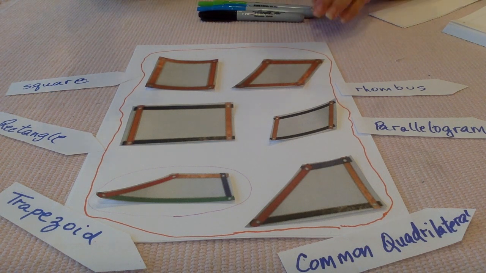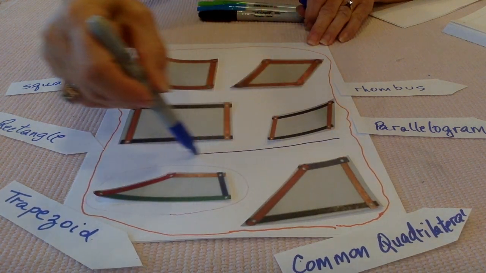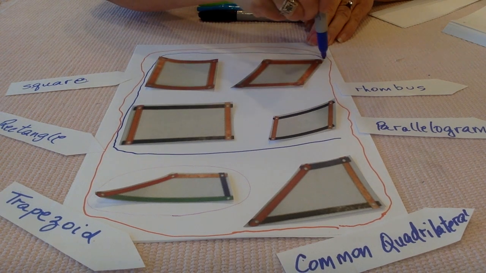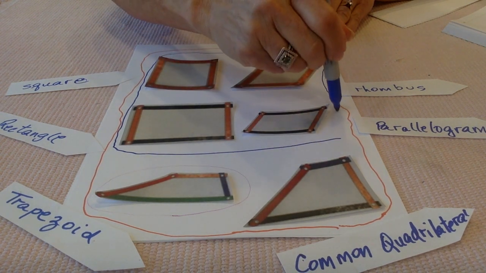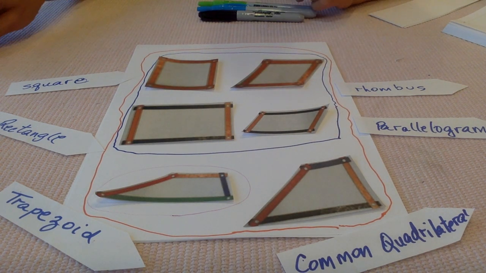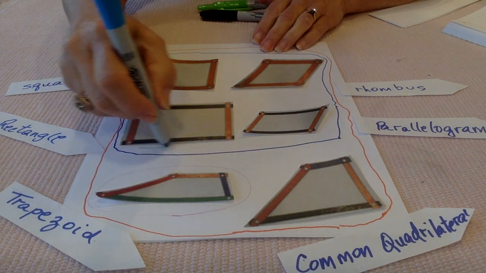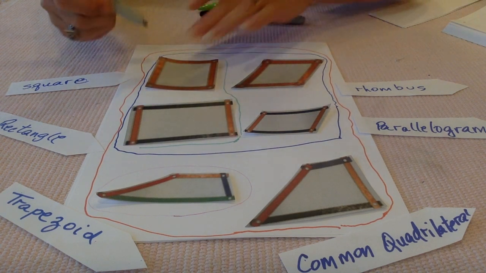Next is the parallelograms. The parallelograms are these 4. These are all parallelograms. And then the rectangles are the rectangle and the square.